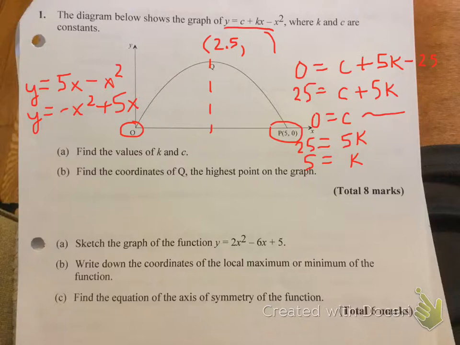If I know that the axis of symmetry is in between those two zeros, and I know x is 2.5, I can plug in 2.5 for x and find my y. So all I do is plug that in. So you can simplify that, finish the answer.